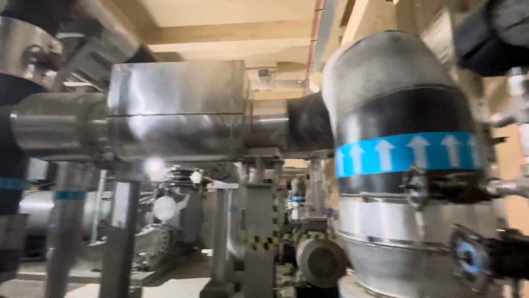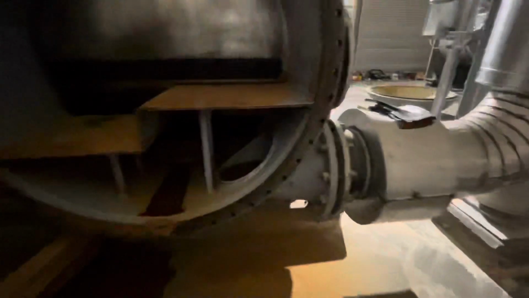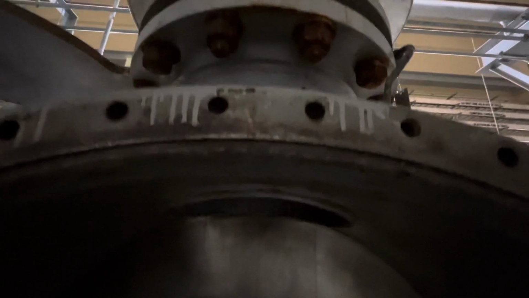And this pipe is going into the evaporator. This is the inlet to the evaporator. This is the inlet temperature sensor. The water is going to the other side and coming out from here. And this is the outlet chilled water of the evaporator.